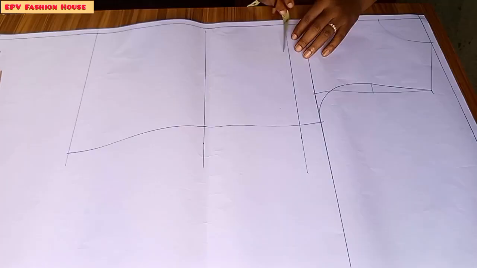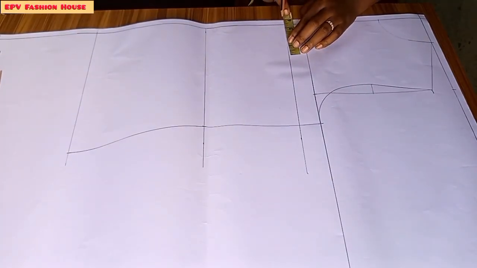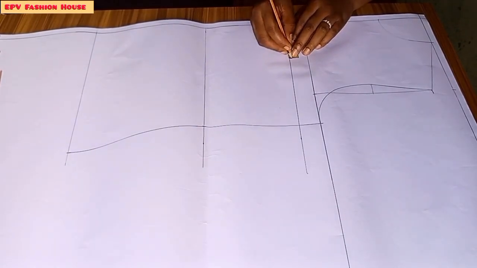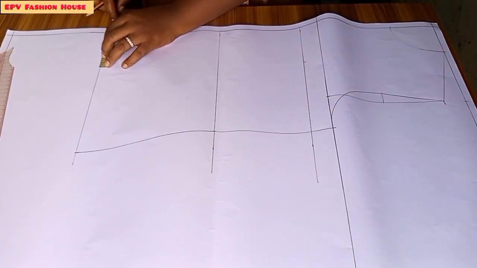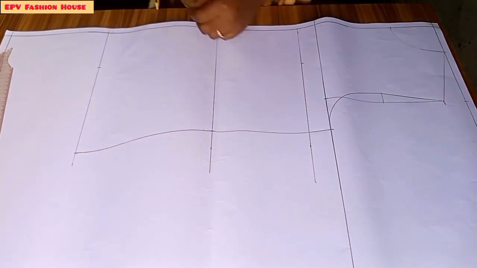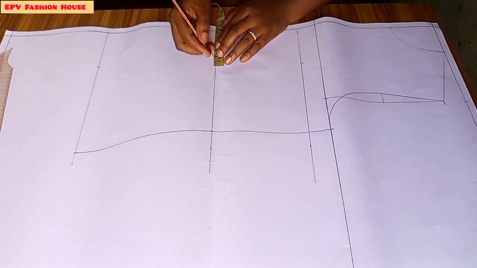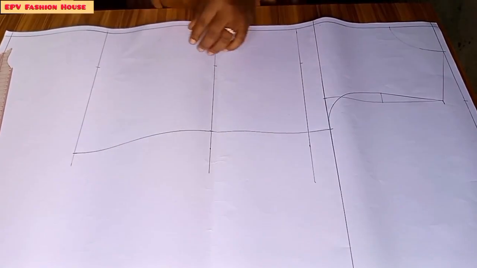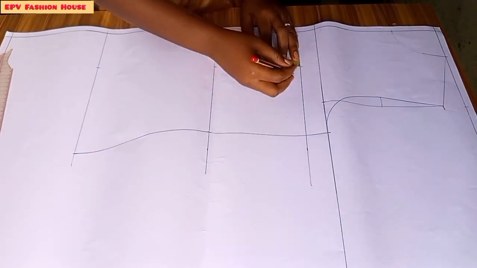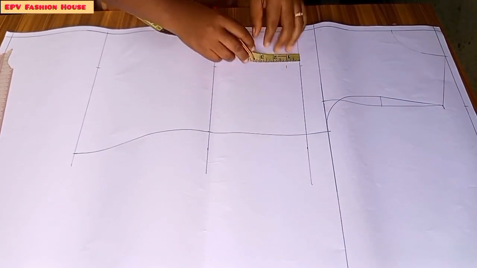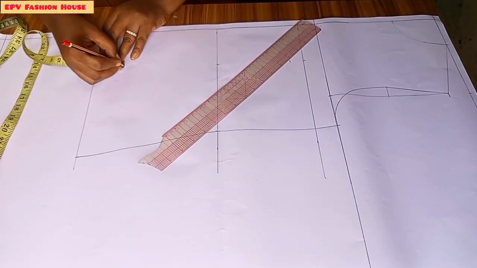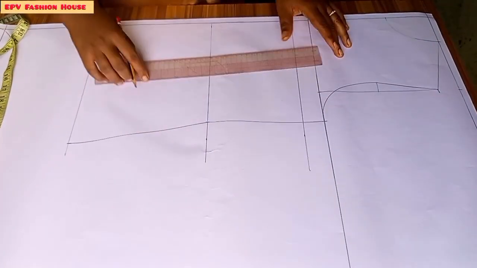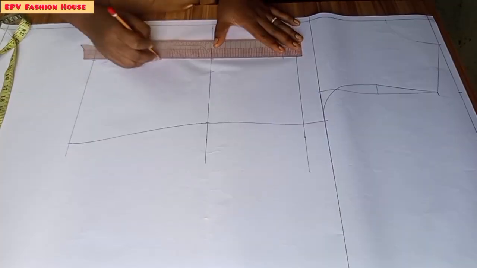I'll measure my bust span, which is 7.5 divided by 2. That will give me 3.75. I'll go to my hip line and mark 3.75 again here. I'll mark it on my waistline too. Then I'll come down from my bust point by 1 inch. From my hip line, I'll come up by 2 inches. I don't want the dart to get to my hip line.